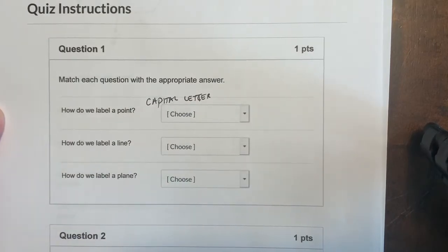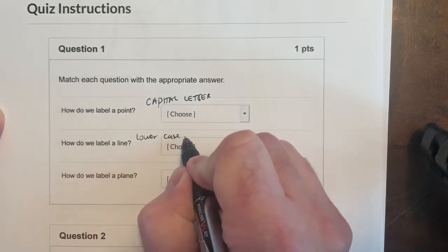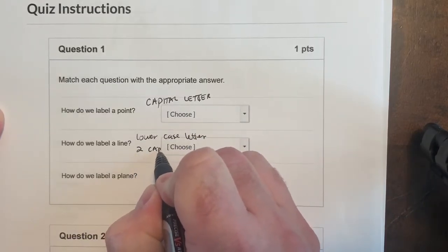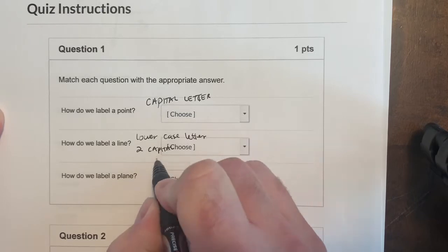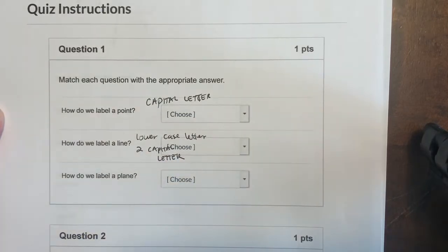Number 2, how do we label a line? A line can be labeled a couple ways. We can use a lowercase letter, or we can use 2 capital letters that are both on the line. Now, when you do your drop down, be careful because a lowercase letter is going to be one of your options. But let's choose the best answer. Let's choose the one that says a lowercase or 2 capital letters, okay?